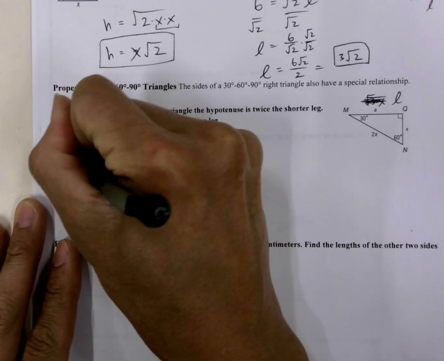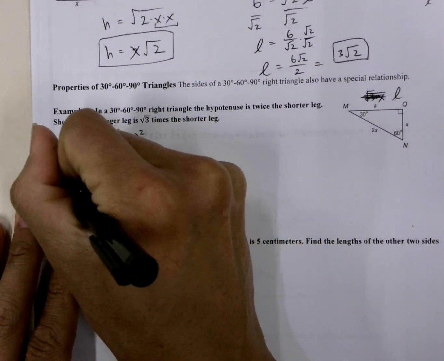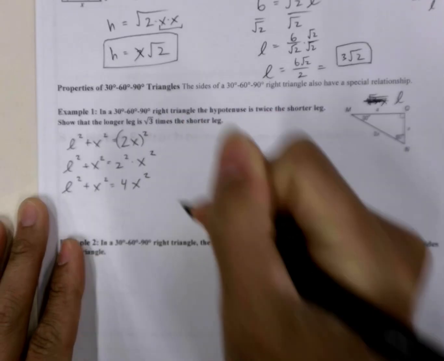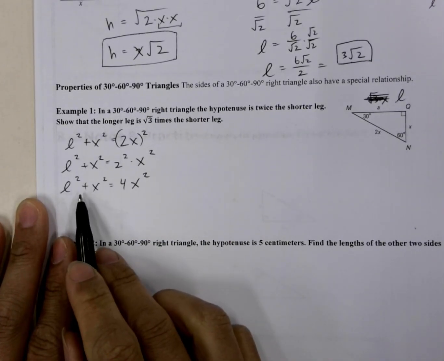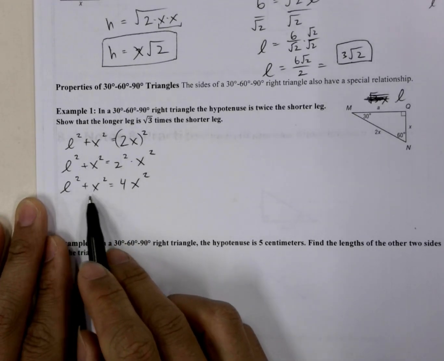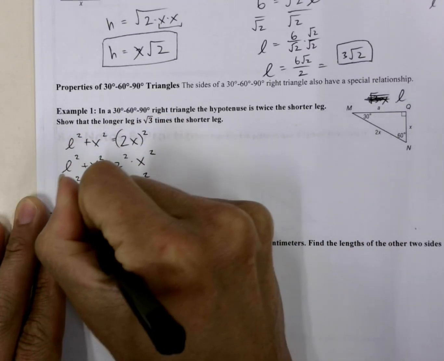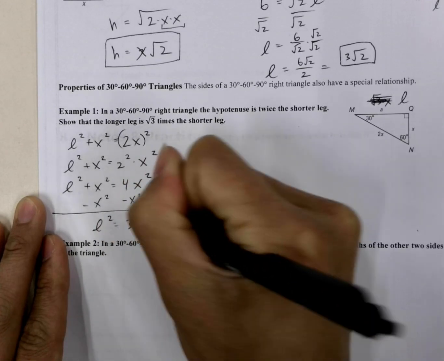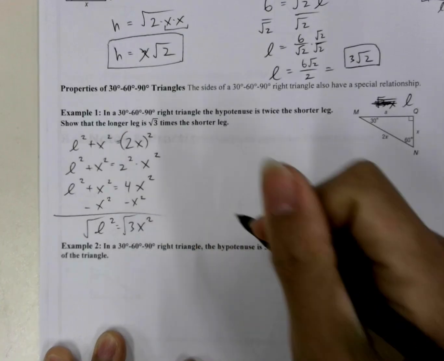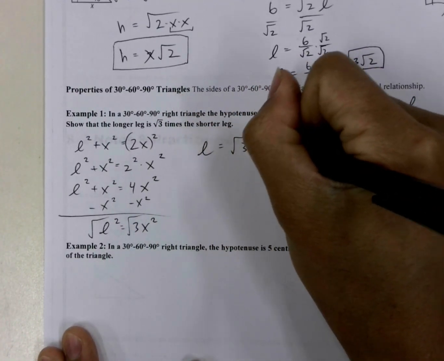So we'll get L squared plus x squared is equal to 2 squared times x squared. We'll simplify that to L squared plus x squared is equal to 4x squared. And then we need to solve for the leg. So we're going to subtract x squared. And so we'll get L squared is equal to 3x squared. And now we're going to square root both sides. So we're going to get L is equal to the square root of 3 times x squared.